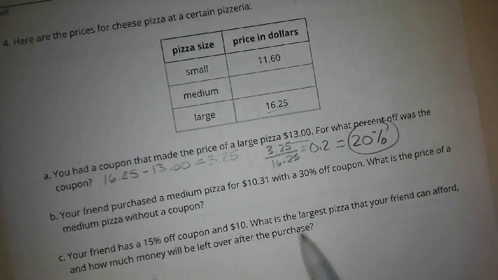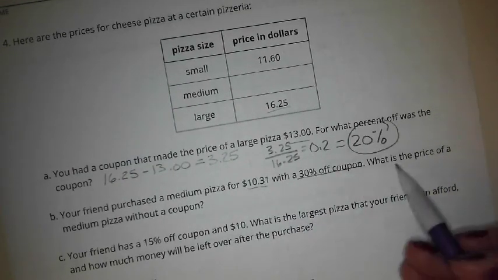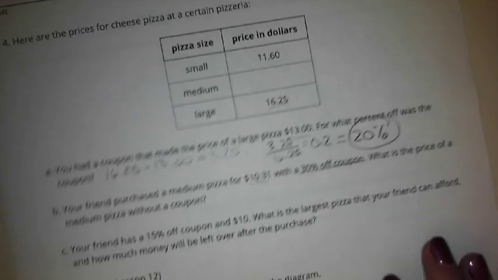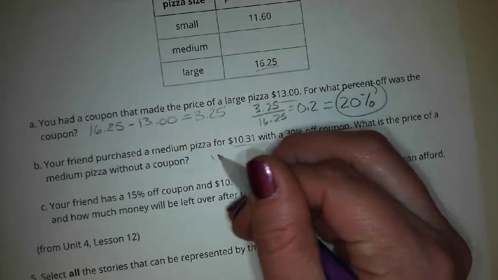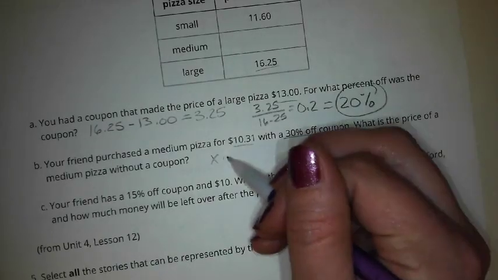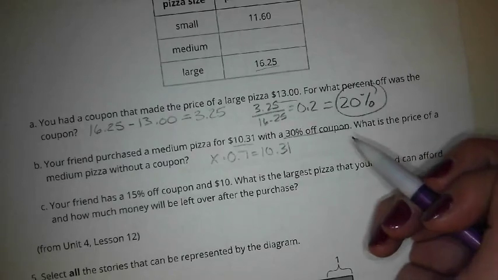B, your friend purchased a medium pizza for $10.31 with a 30% off coupon. What is the price of the medium pizza without the coupon? So we don't know the price of the original pizza, so that's our unknown. And we're going to multiply it by not 30%, but we paid 70% to equal that total of $10.31.